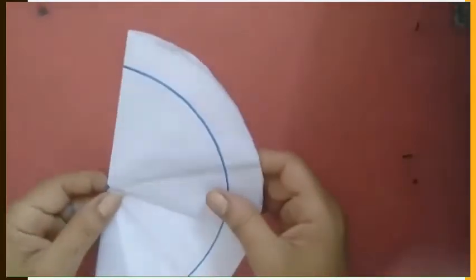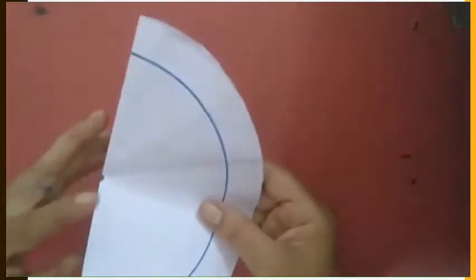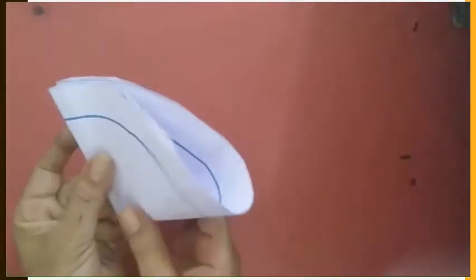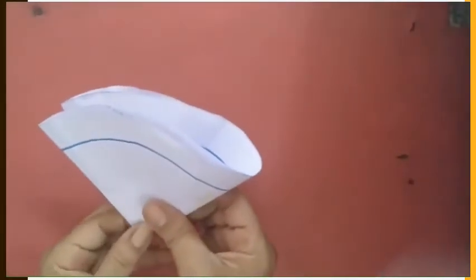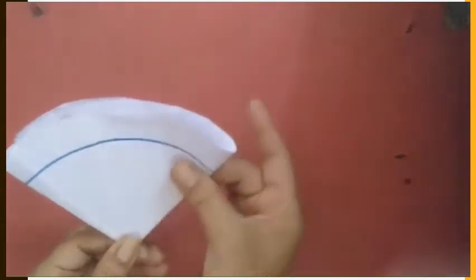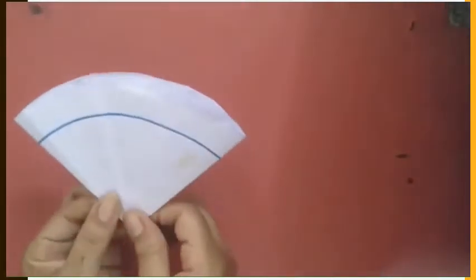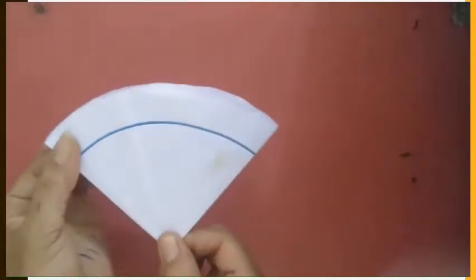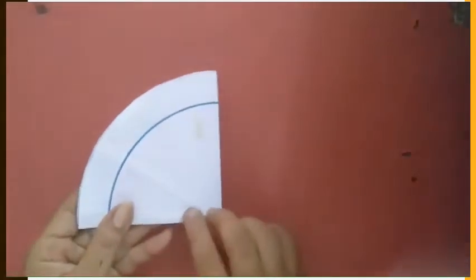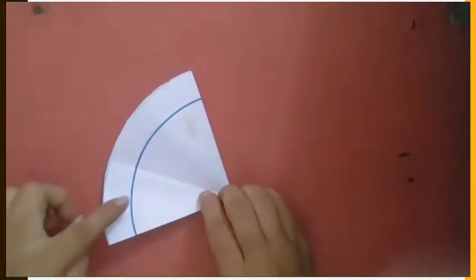Now again fold the paper like this and press it. You will get 1/4 part of the circle. Now fold in such a way that we get 3 equal parts.